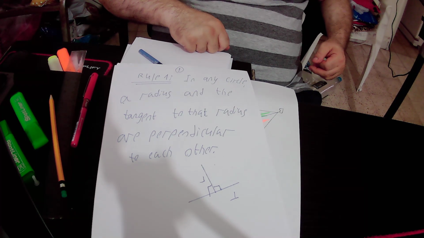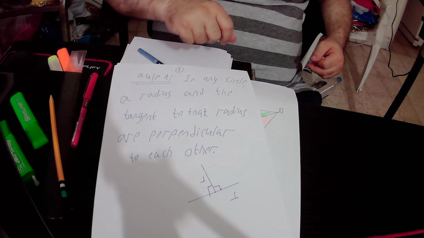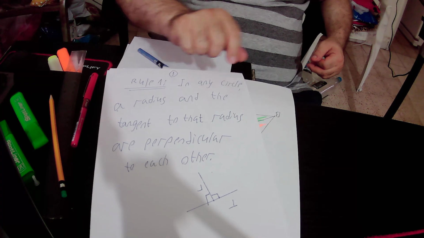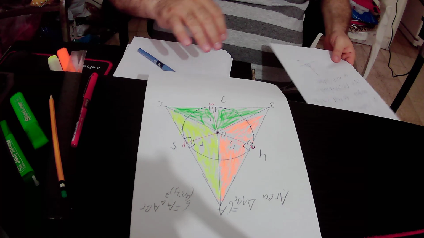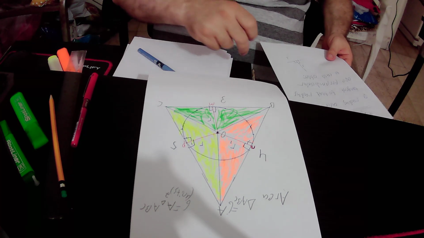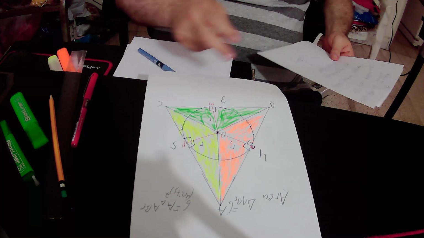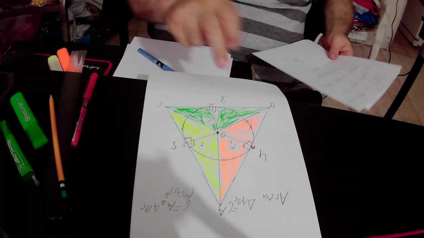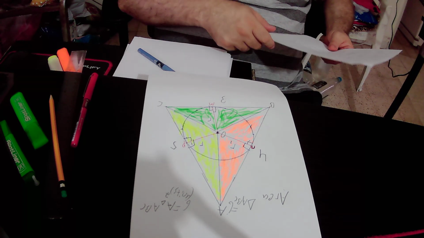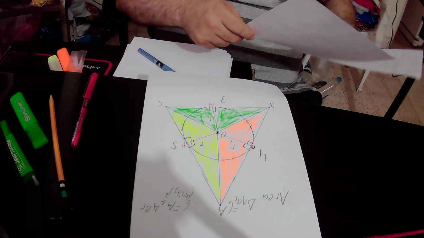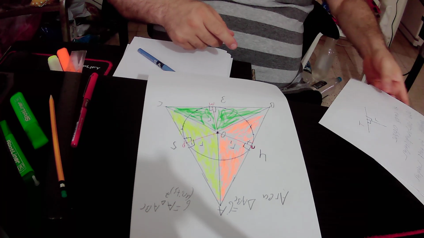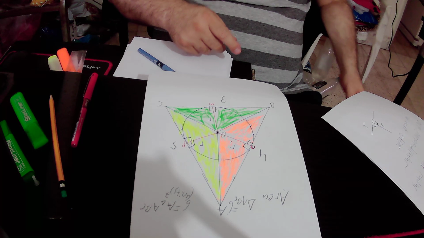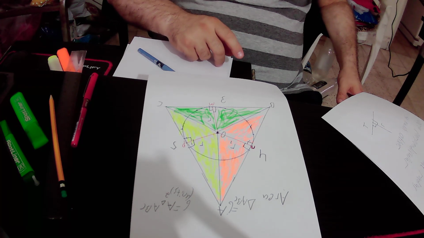Okay, so we can implement rule number 1 in our circle, because in our circle we have 3 radiuses and 3 tangents to those radiuses, and for that reason, according to rule number 1, they are perpendicular to the radius.